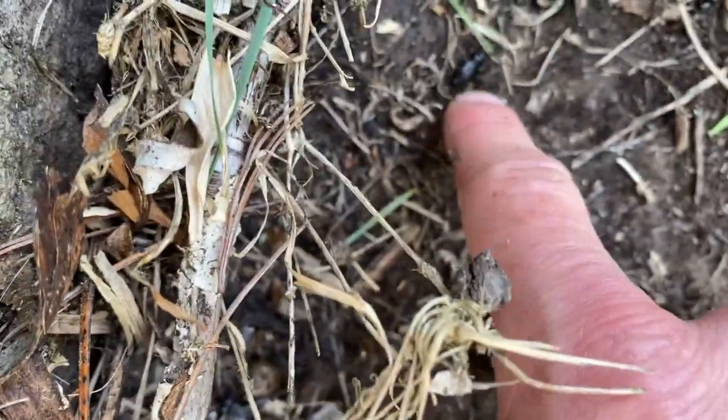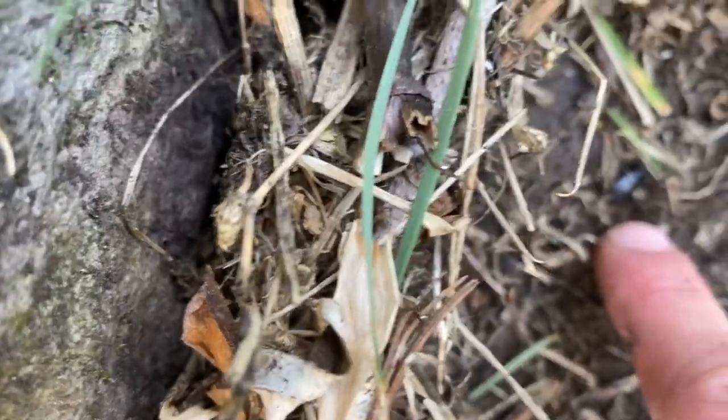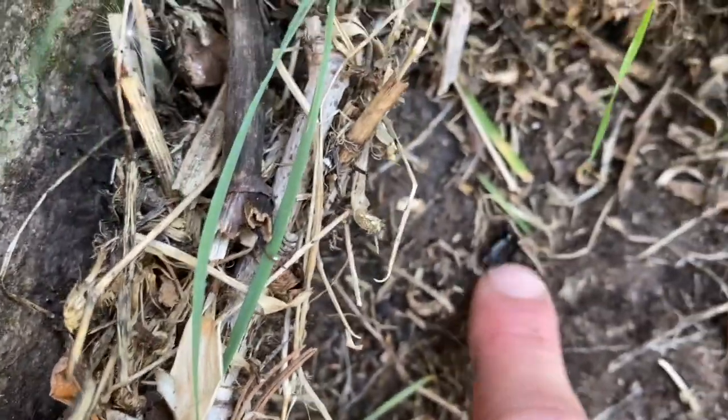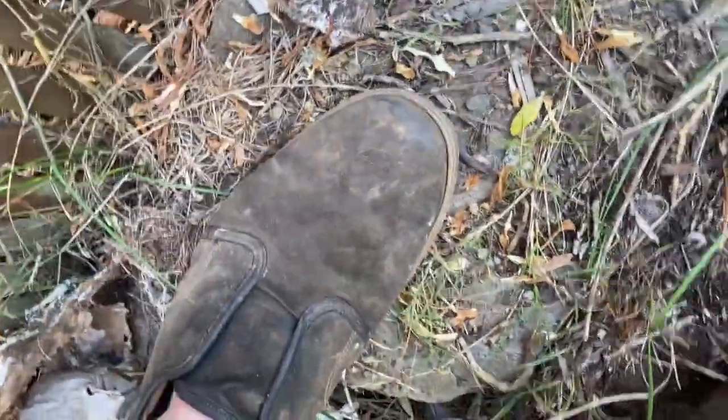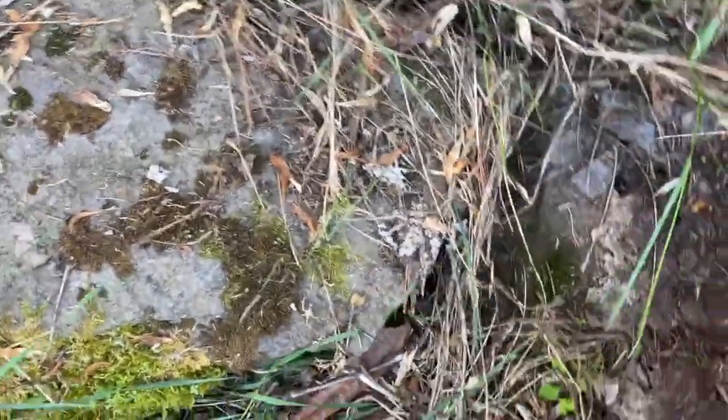Here, this beetle right here. Oh, actually, that is a baby slug. Another decomposer. And let's see what else we can find. Let's check one more rock. Let's see what we got under here. Let's try this guy here.